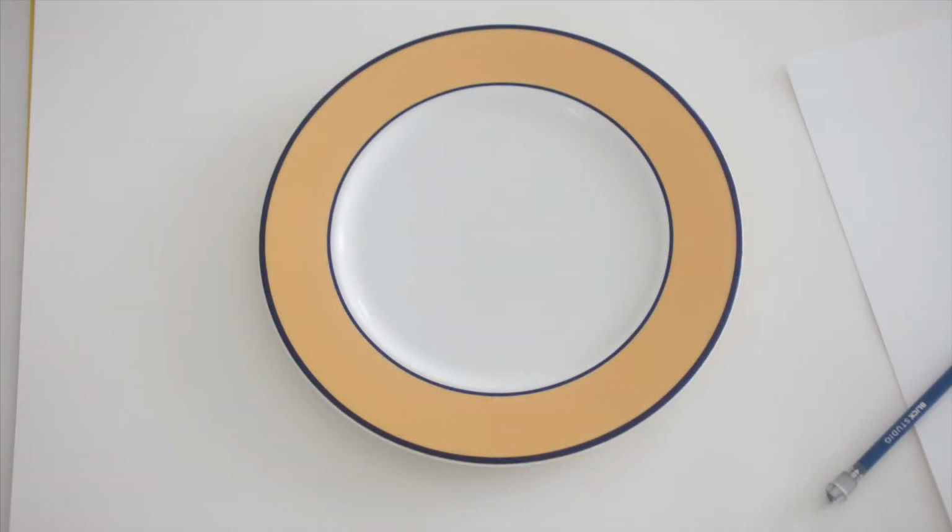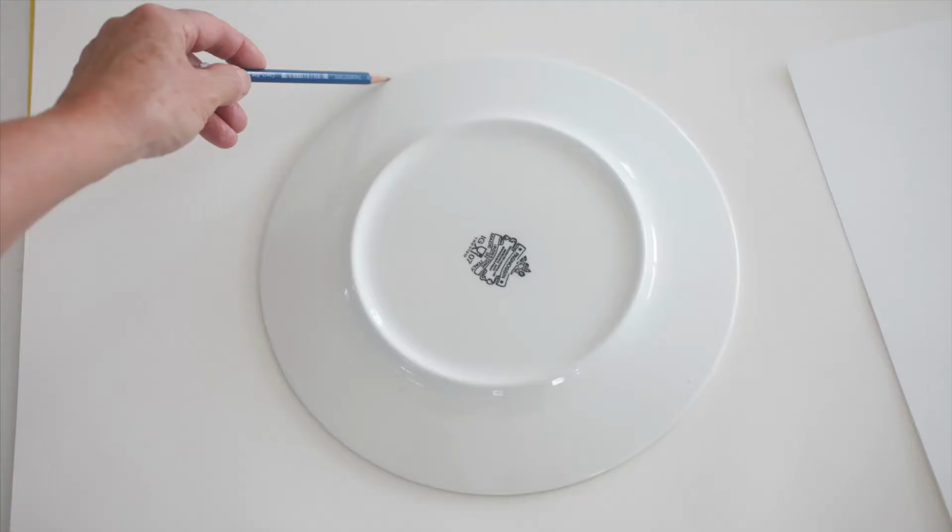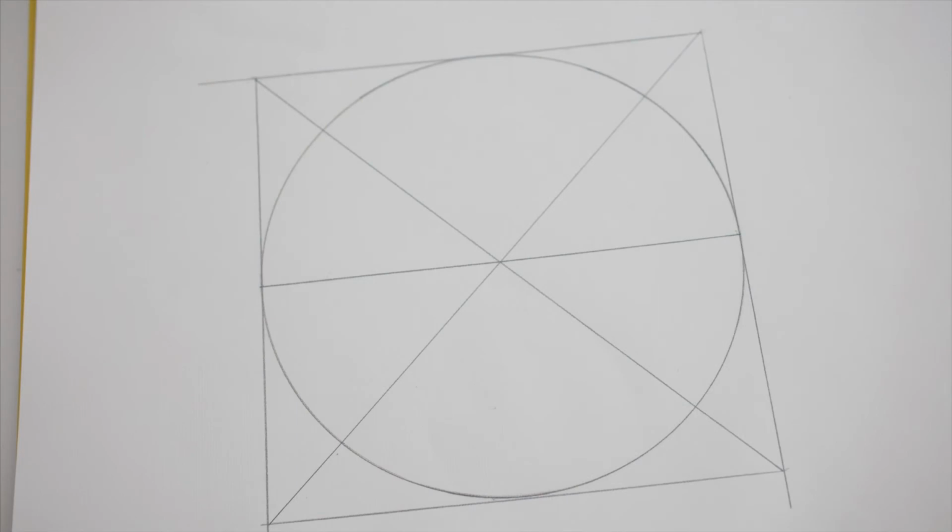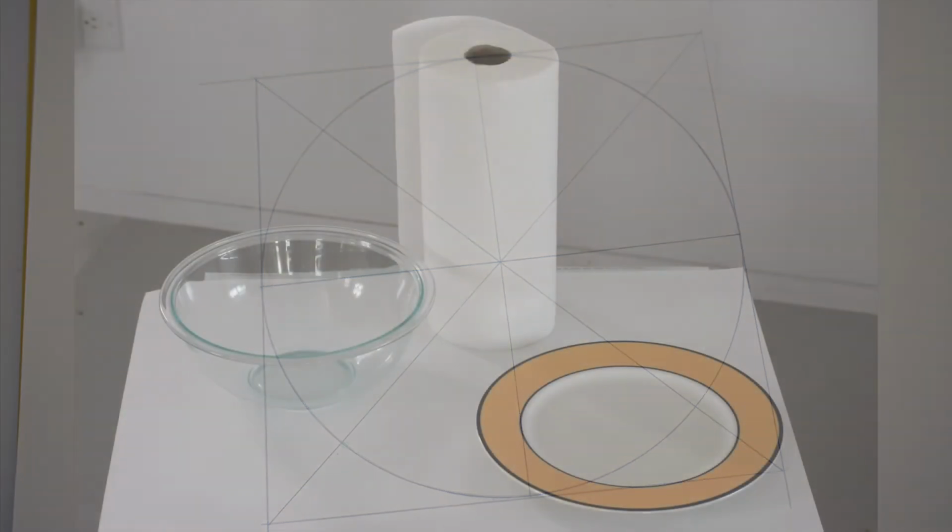All right, now I just want to show you quickly how you can make a visual aid that will help you see ellipses. And that is whatever object you have in your still life, you're going to trace it on a piece of paper. You're then going to draw a square around it, and you're going to draw a formation point from point and bifurcate the middle. And this will represent your ellipse that you can lay on your still life.